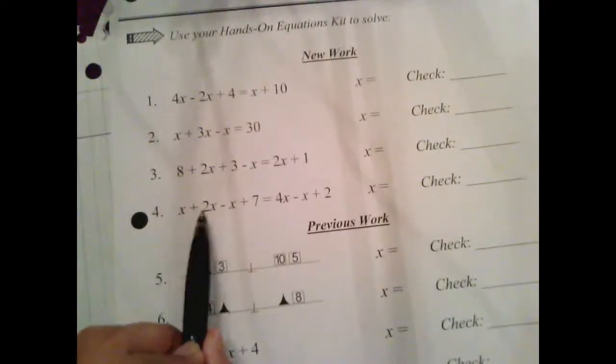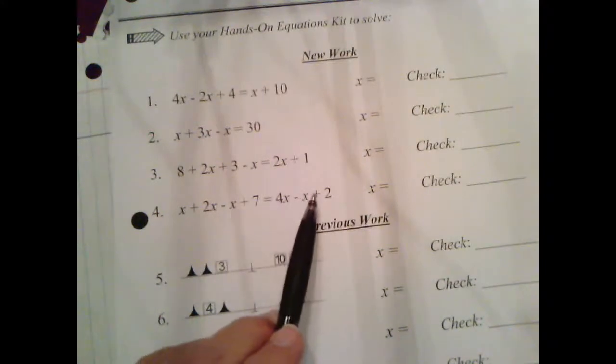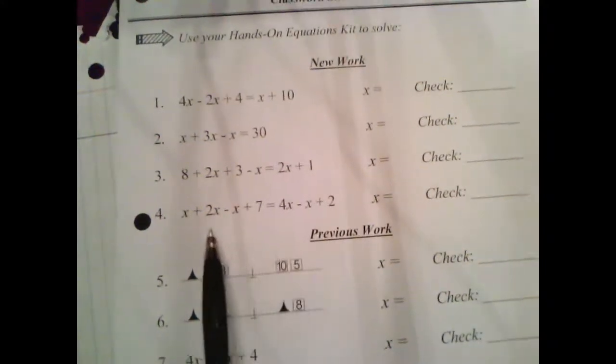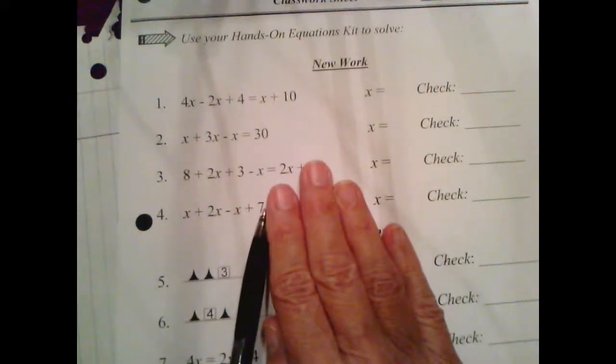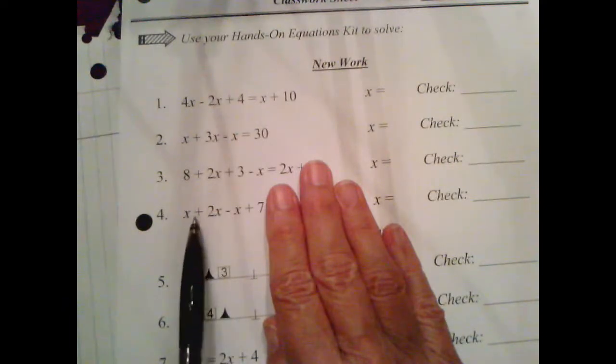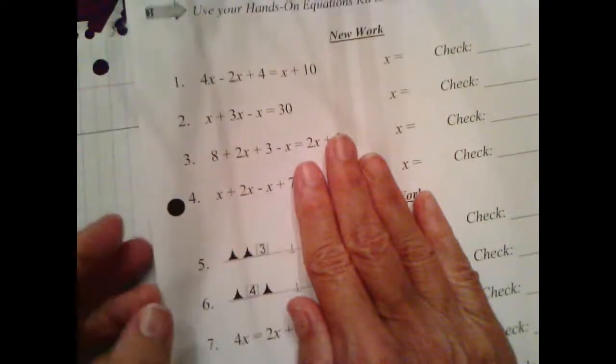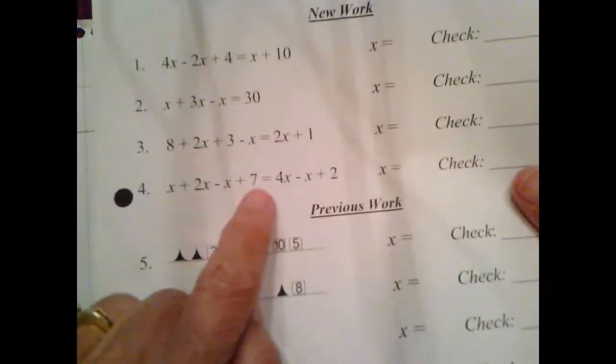This is what number 4 looks like. X plus 2x minus x plus 7 equals 4x minus x plus 2. So I'm just going to do this one side of the equal sign at a time. I have an x plus 2x, so I'm going to put those on. X plus 2x. Now it says take away an x. So I'm going to take one of those away. And then it says plus 7.